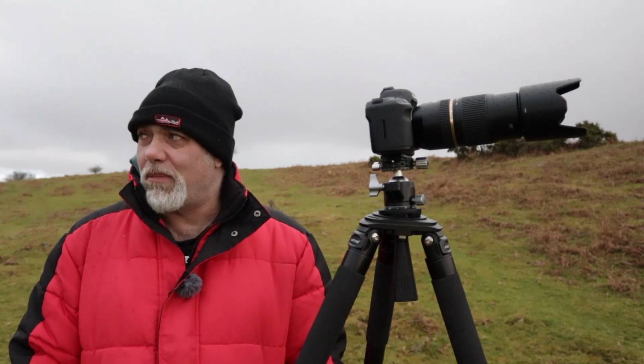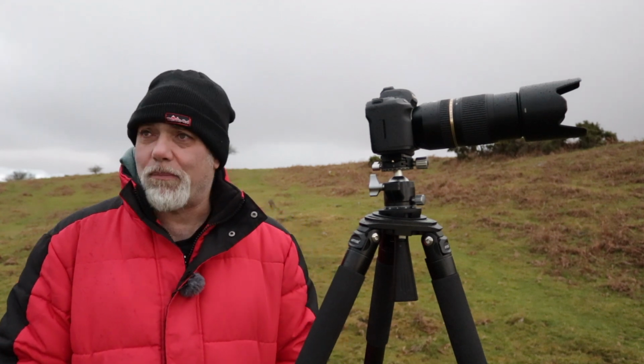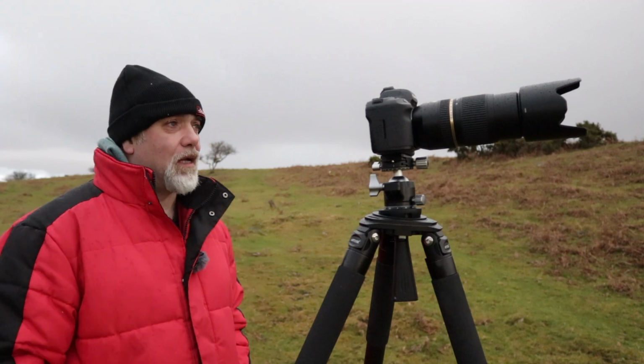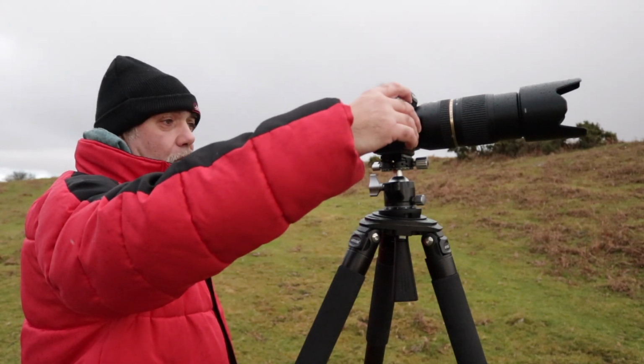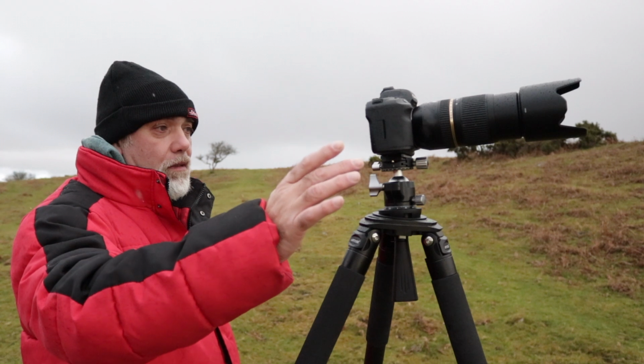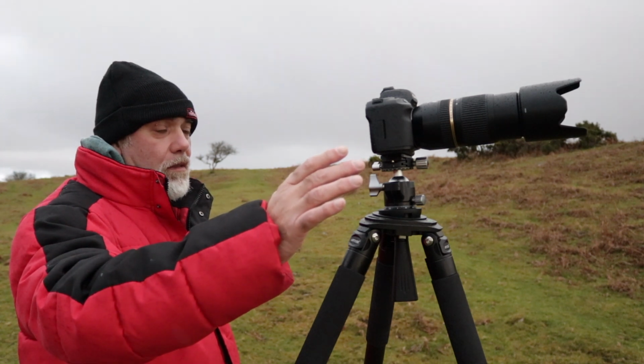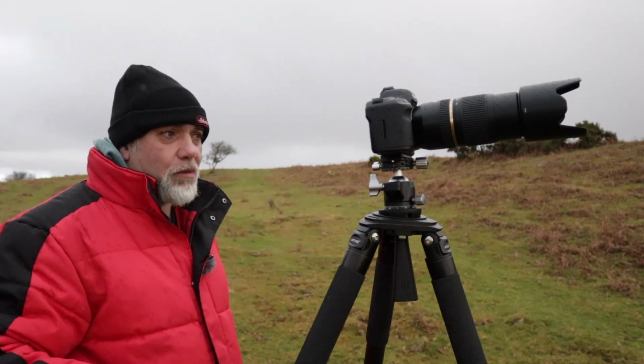It's quite strong, but I'm going to stick it out because it's going to pass soon. And you never know, I might get a good shot. The wind's calmed, I'm going to take this shot. That might be all right.